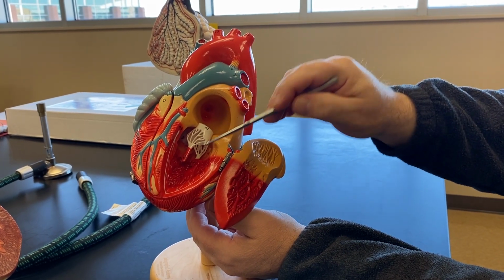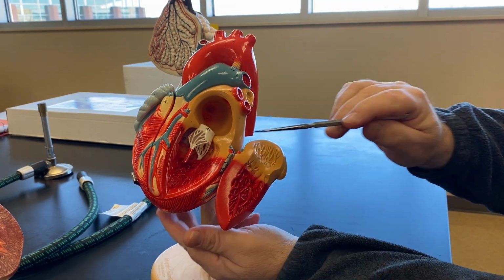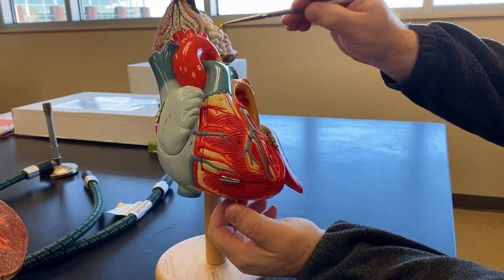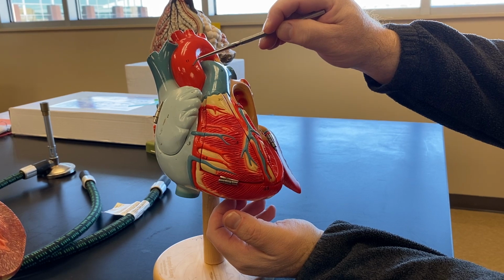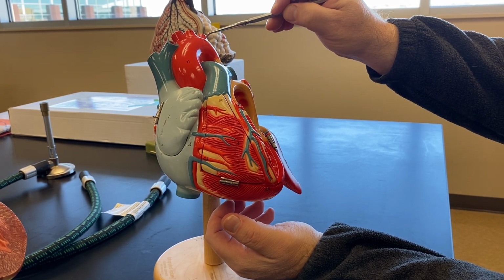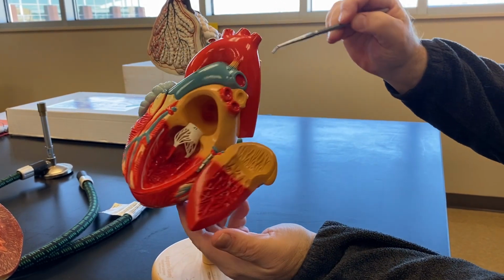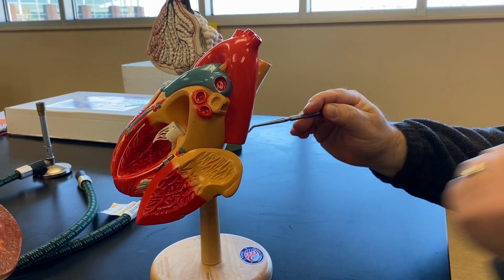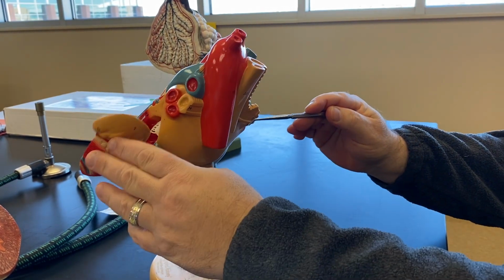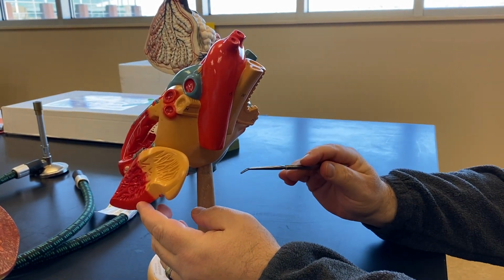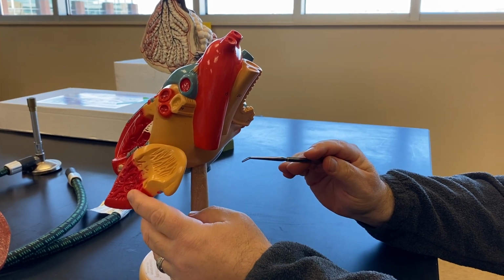Oxygen-rich blood comes in the left side of the heart. When the left ventricle contracts, it pumps blood up through the aorta. Here's the ascending aorta, the aortic arch, and then a thoracic aorta that comes down here that would eventually continue down past the diaphragm and become the abdominal aorta.